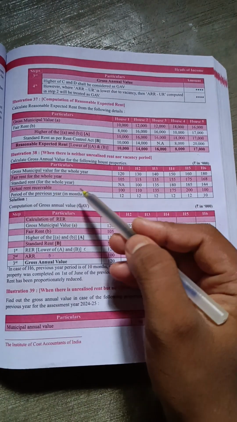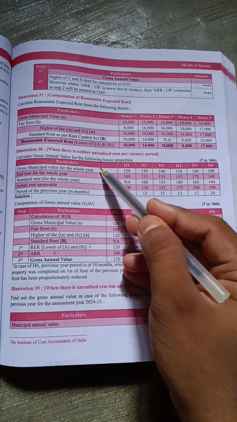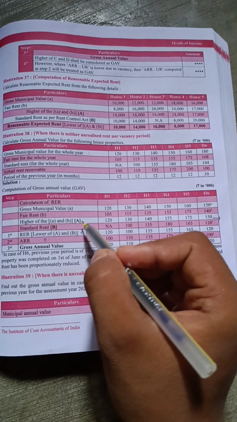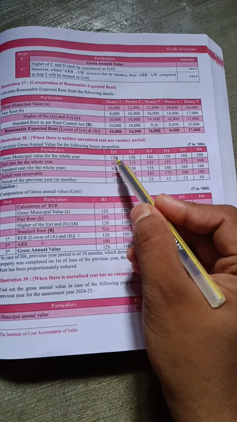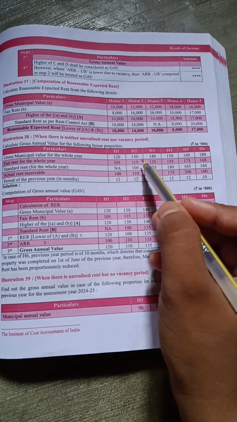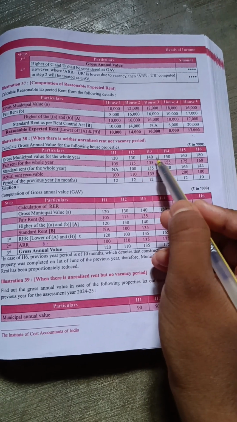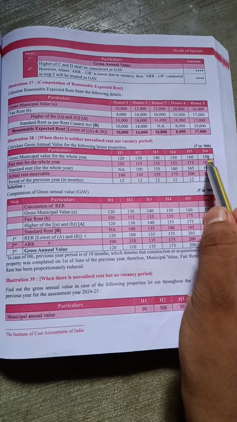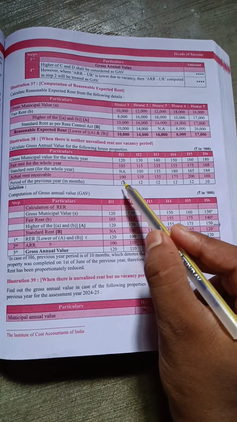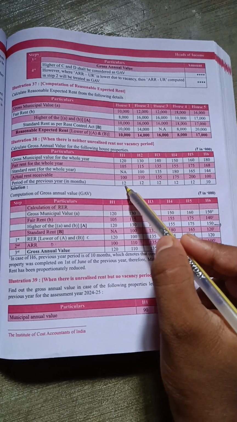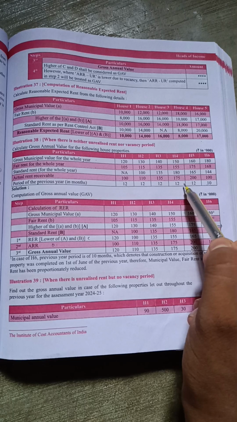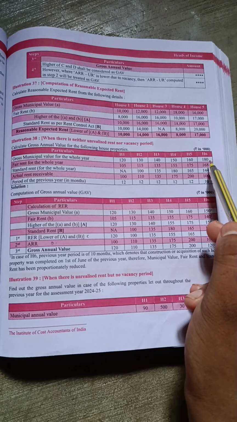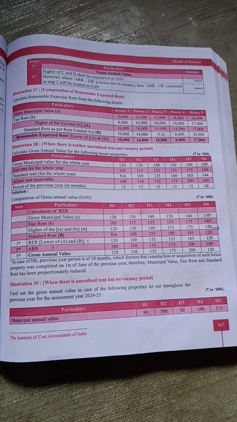As per the question and the formula for GAV, fair rent and municipal value, whichever is greater, is A. The higher of A and B is the A value. So 120 is the higher while comparing fair rent and gross municipal value. 130 is greater, 140 is greater, 155 is greater, 175 is greater, 180 is greater. And for 180, 12 months means the vacancy period is also covered. In here, 12 months have been completed, but for this house, plot 6 is given on the basis of 10 months. So we have to do it like this.